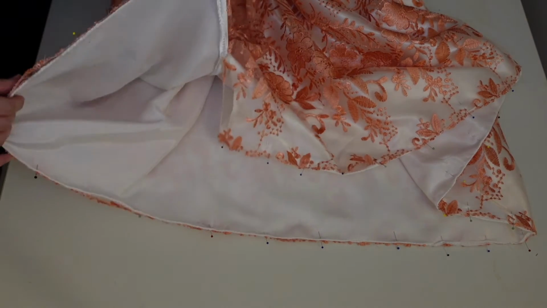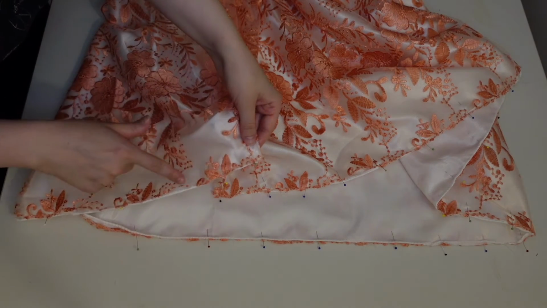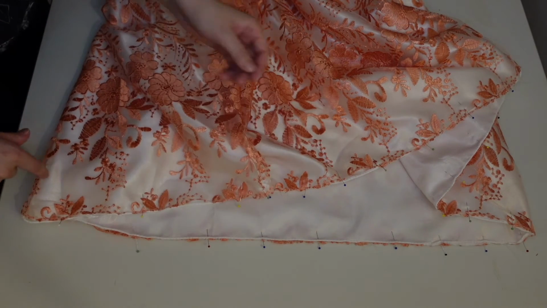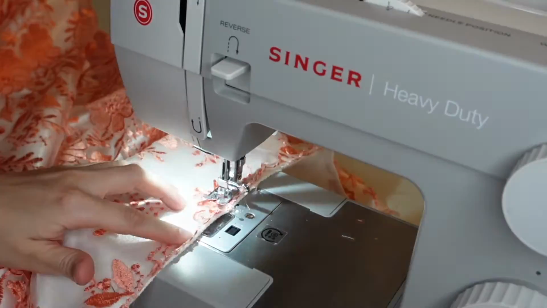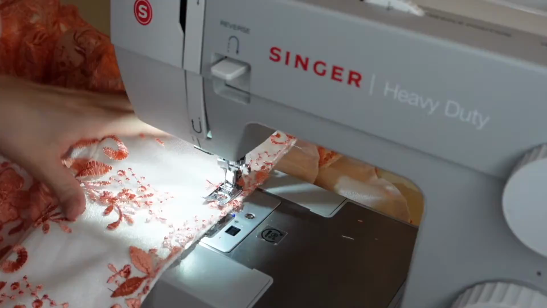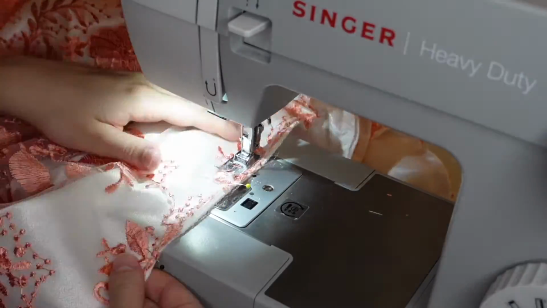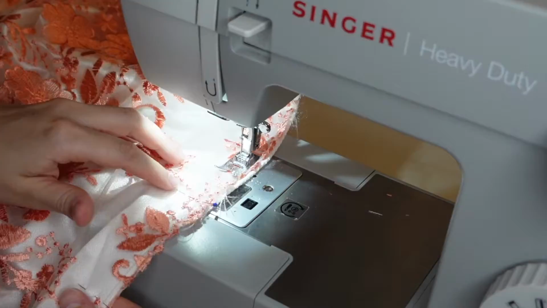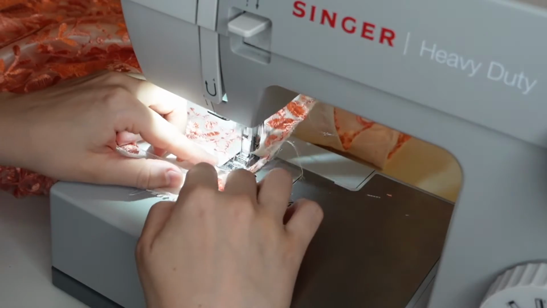Next, I'm going to sew these two layers together with a straight stitch on the longest length. This stitch is going to act as both a basting stitch, keeping the two layers together, and as a gathering stitch. You can sew two separate rows of stitching, one for basting and one for gathering if you like, but I'm just going to sew the one. Now I'm going to sew entirely across the top edge of the skirts, securing them together.